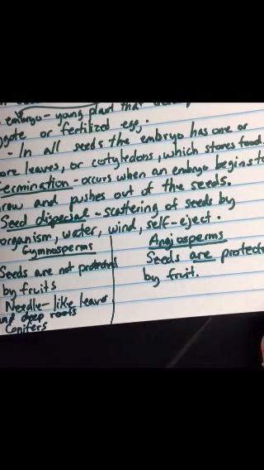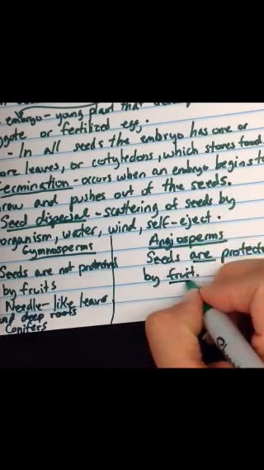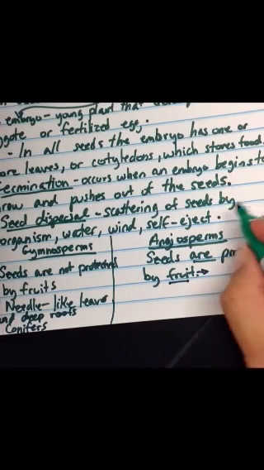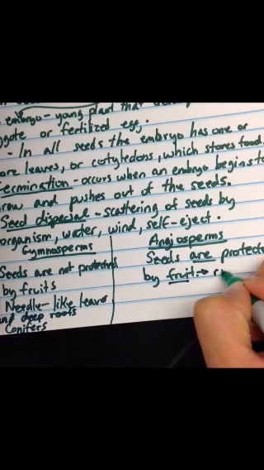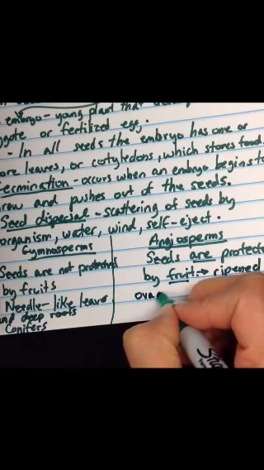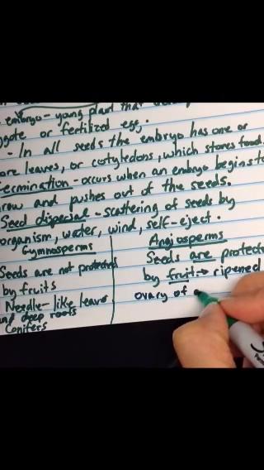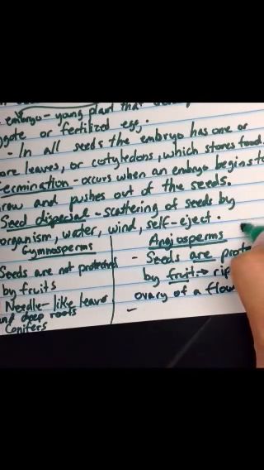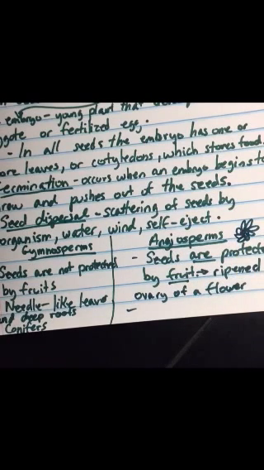Back to the angiosperm side, the seeds are protected by a fruit. The fruit itself is the ripened ovary of a flower. So whenever you eat an apple, you are eating the apple tree's ovaries. All angiosperms, the way to remember them, they are flowering plants. So if a plant produces a flower, it is an angiosperm.